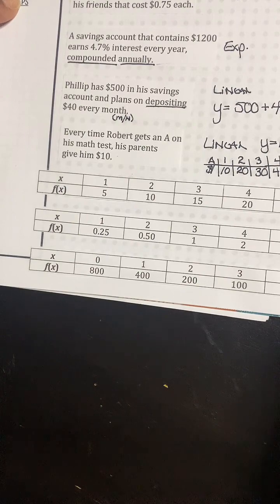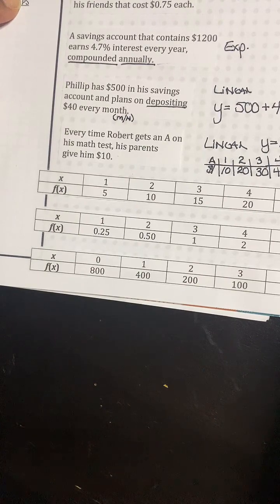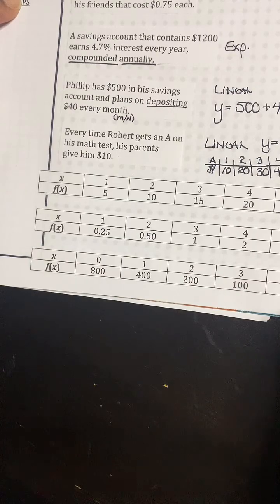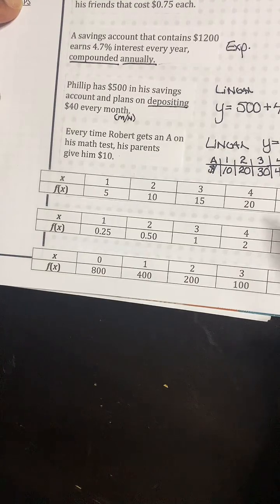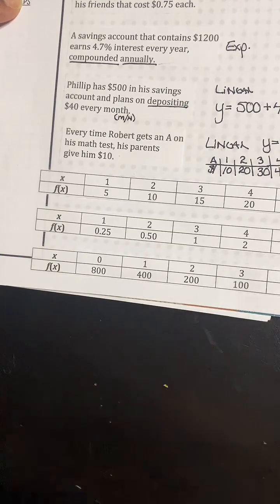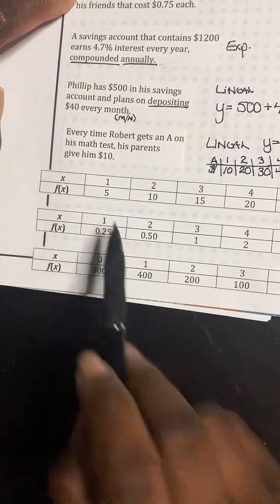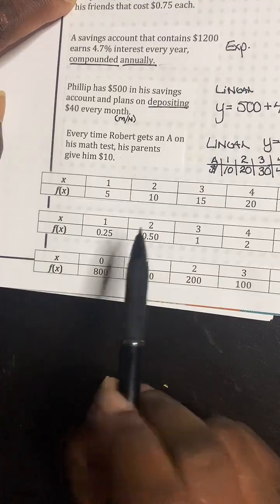Okay, so multiply by 5, 2 times 5. Okay, so you're saying multiplying by 5. All right, let's take a look.